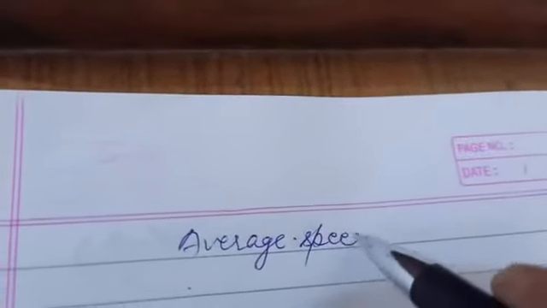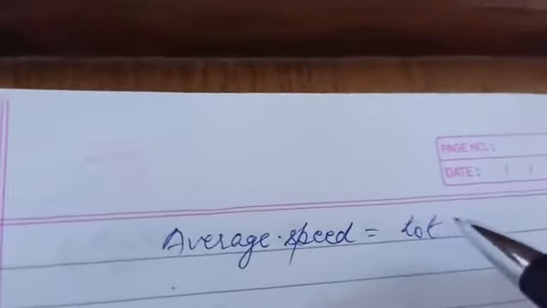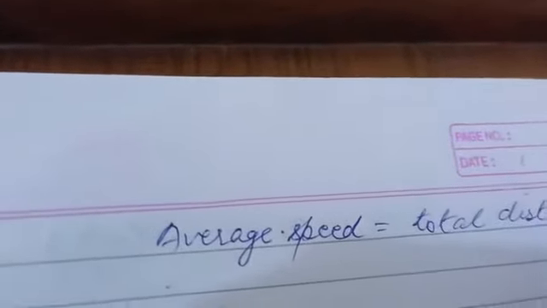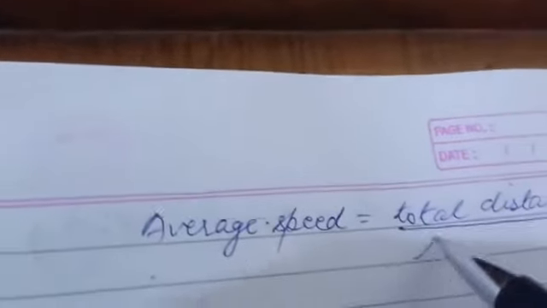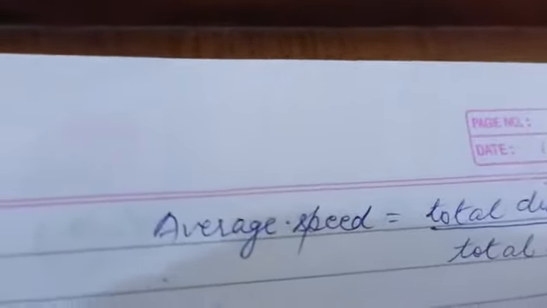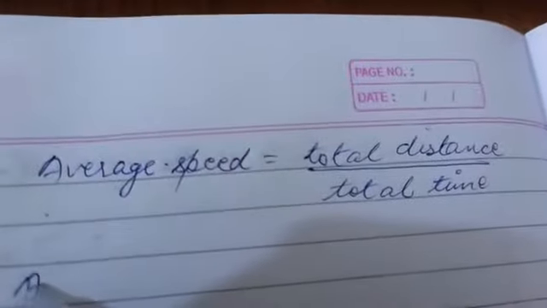So the first thing, सबसे पहले note down the formula for average speed. It is total distance upon total time.